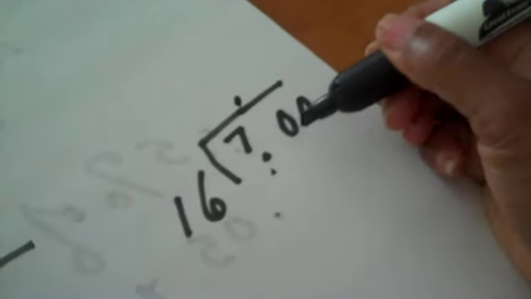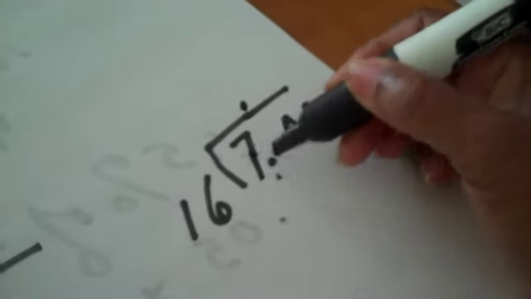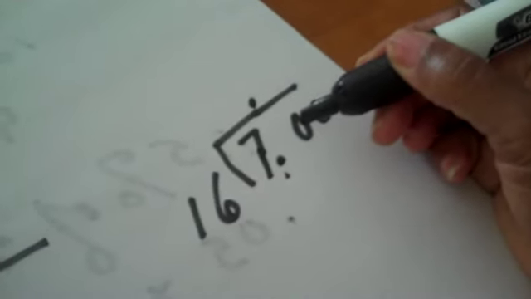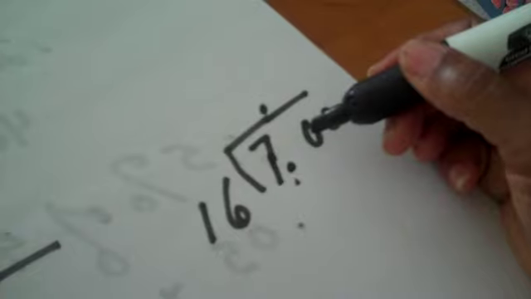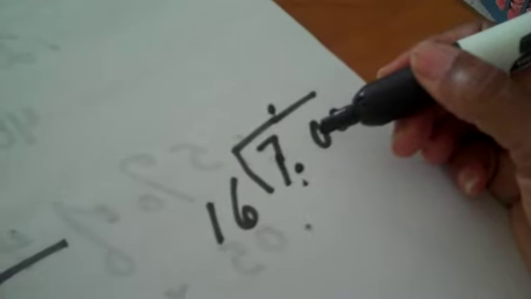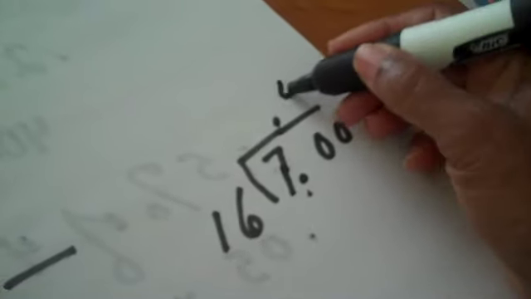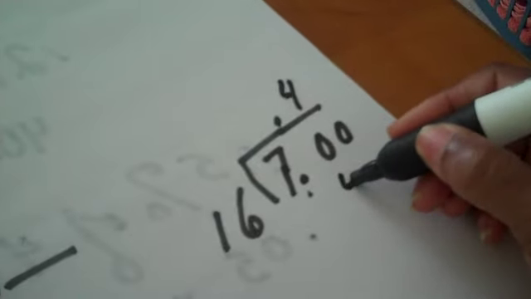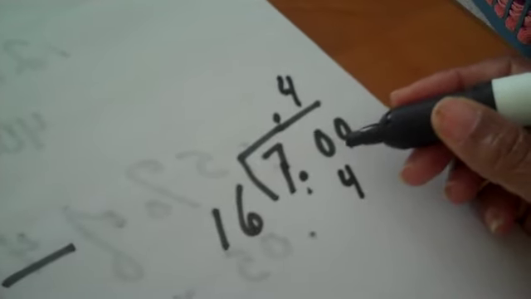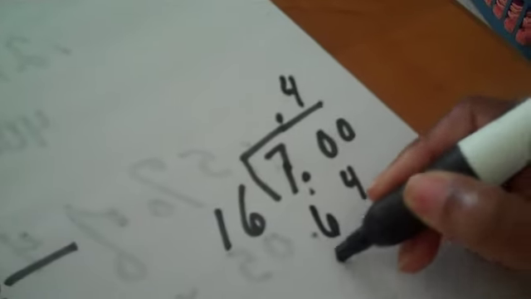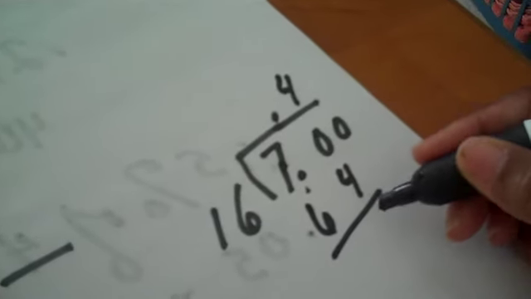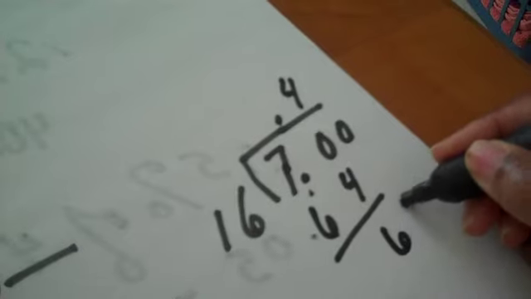So we'll say 16 goes into 70. How many times? Well, let's see. 5 is too much. So let's take 4. And 4 times 6 is 24. 4 plus the 2 is 6, 64. Subtract, and we have 6 left over.